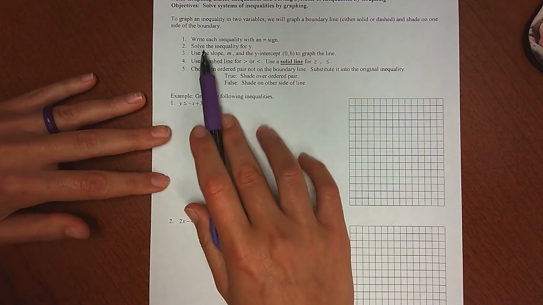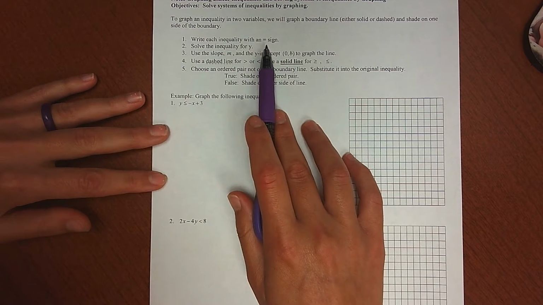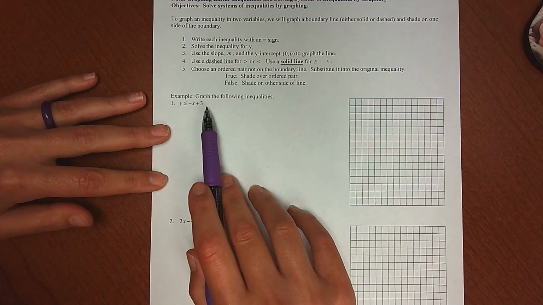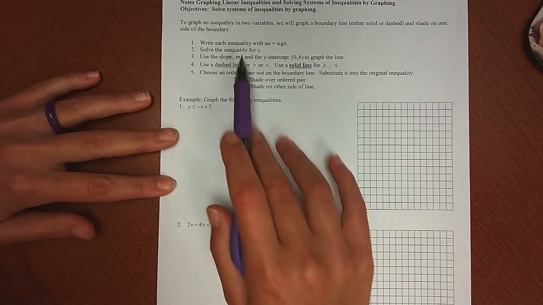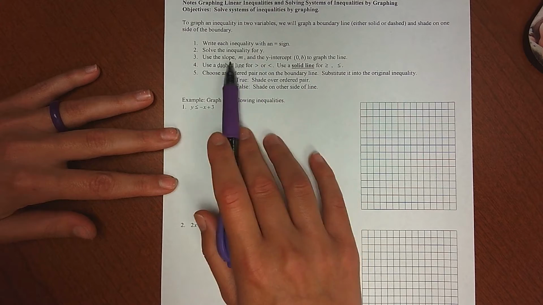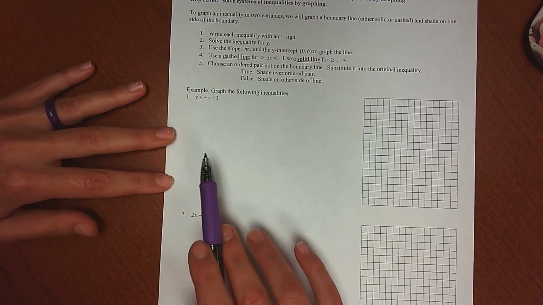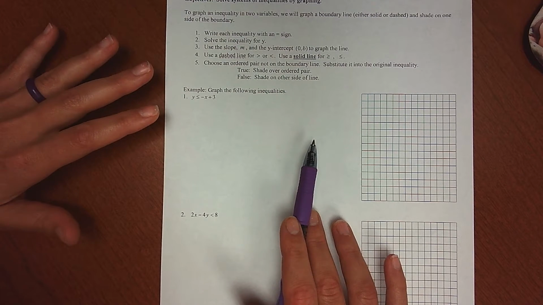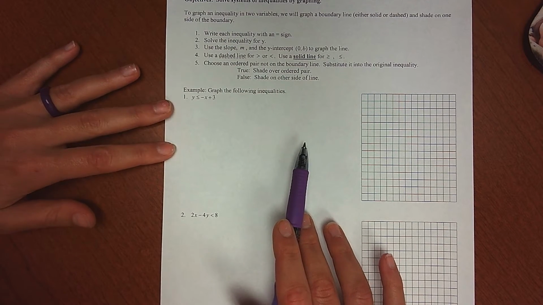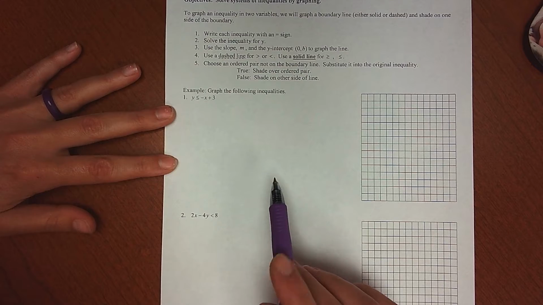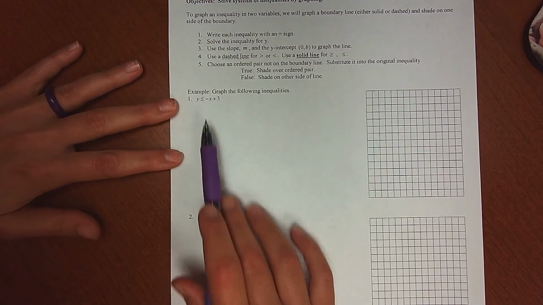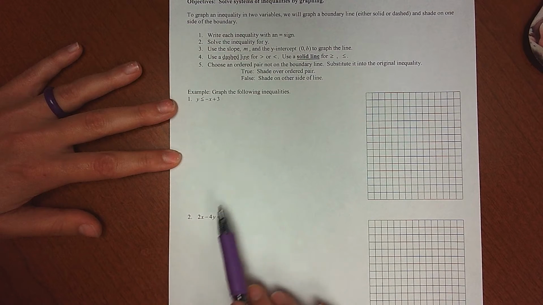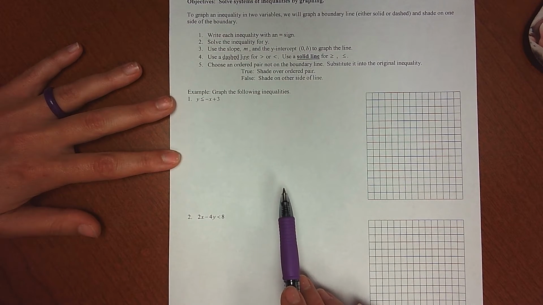The steps for this: you're going to rewrite your inequality with an equal sign. You're going to first graph what's called the boundary line. If it's not solved for y, you're going to solve for y. Or you can use intercepts, if it's in standard form and it has nice integer intercepts. You need to graph that line. The only difference for an inequality is that this gives you the boundary, and then you have to shade the region where your solutions are going to lie.